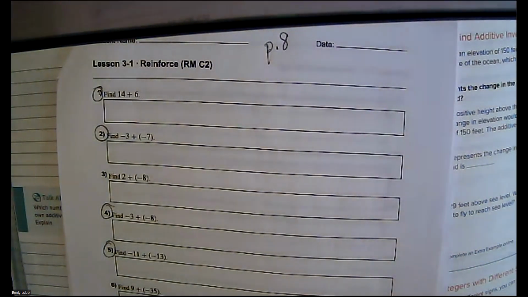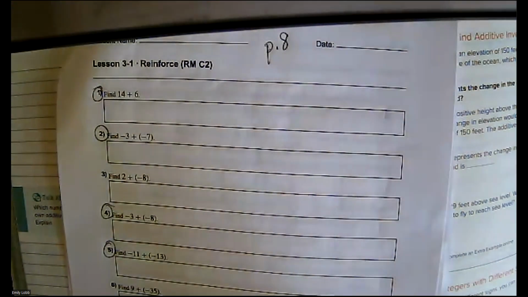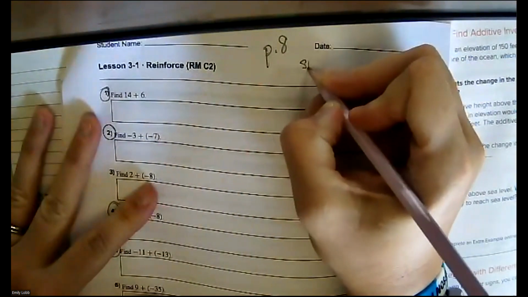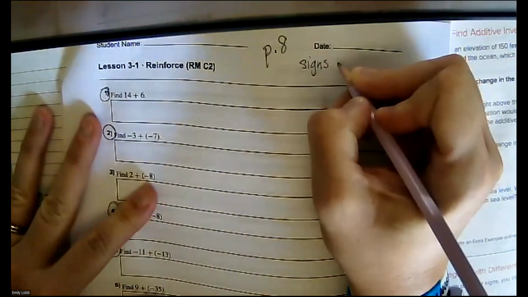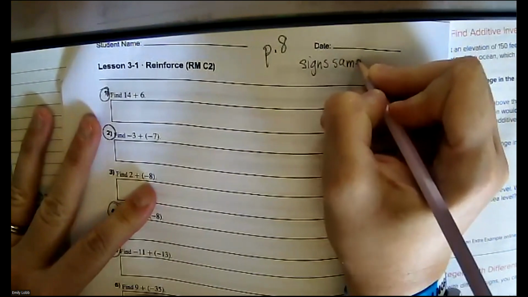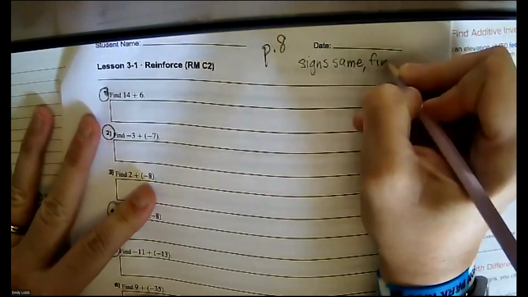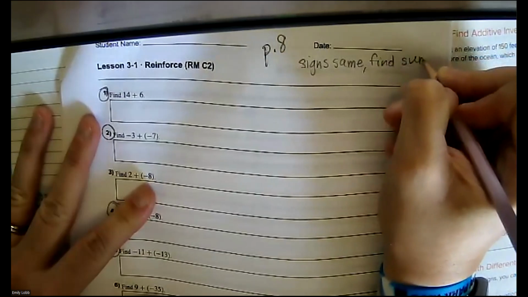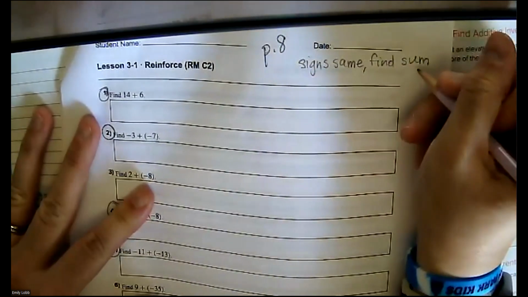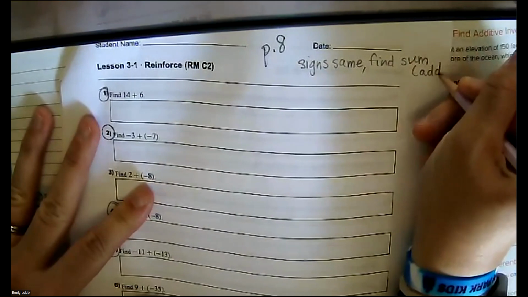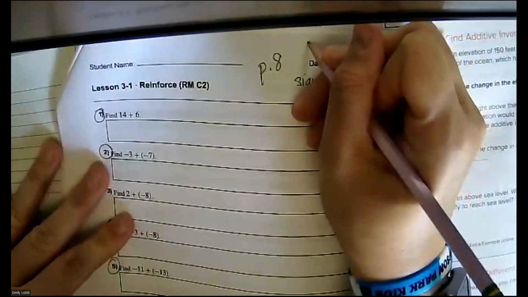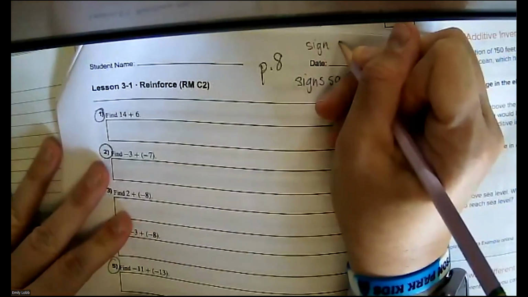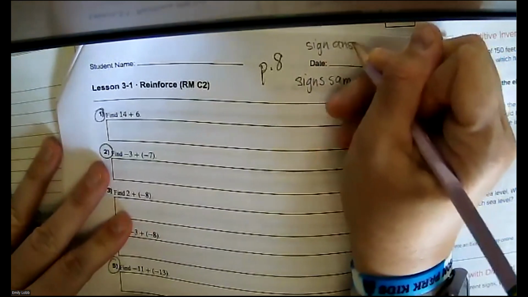But just try these 4 questions so you're solidifying the fact that when our signs are the same, we're going to find the sum. Right? Remember, this means to add. Remember, the sign is always the sign of answer.